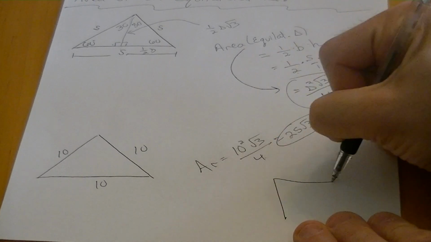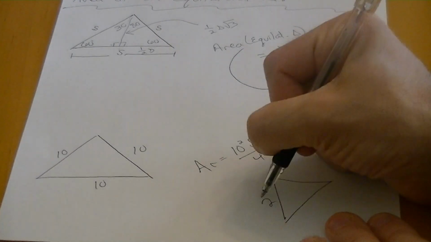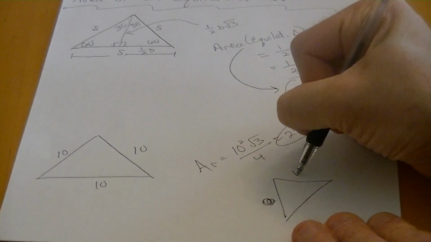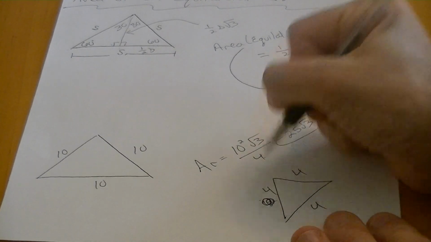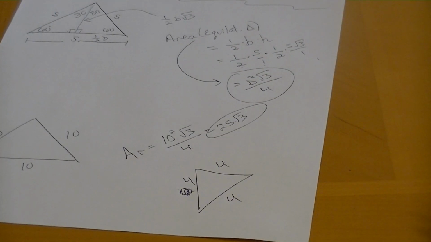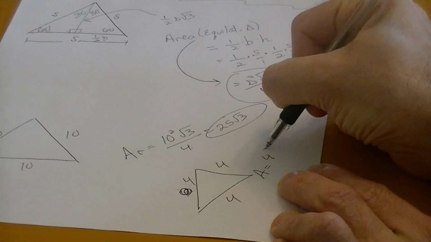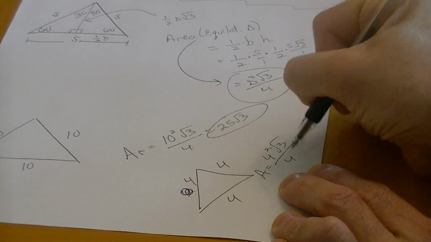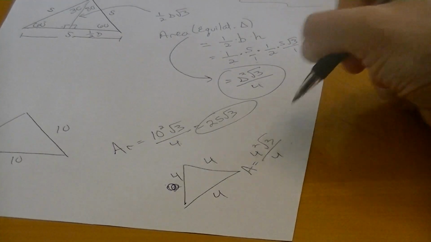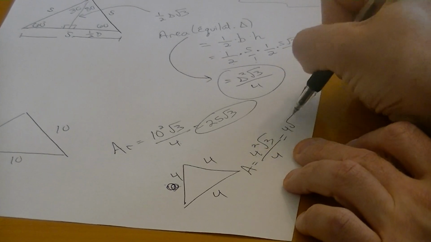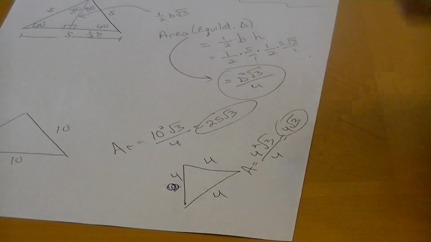So quick mental check for you. Can you figure out the area of this equilateral triangle? I'll give you 5 seconds. Answer is side squared root 3 over 4. 16 divided by 4 is 4. Answer is 4 root 3.